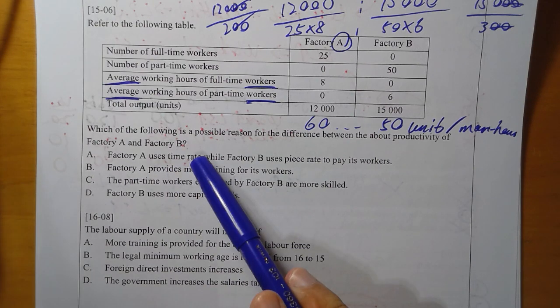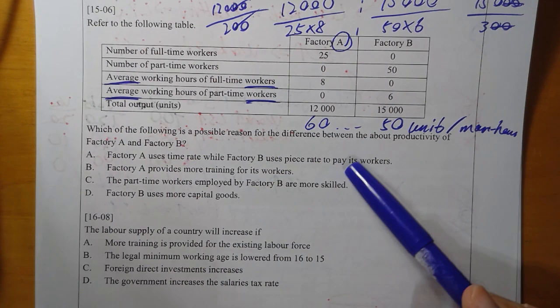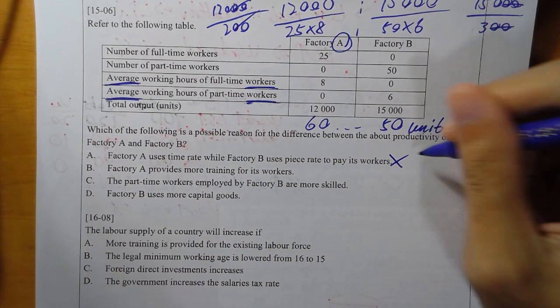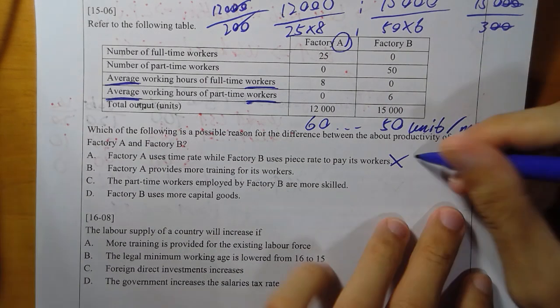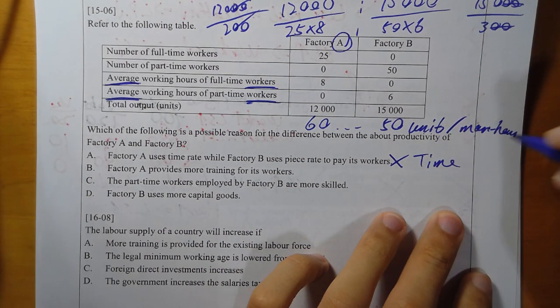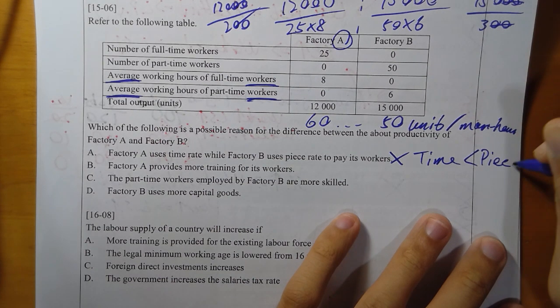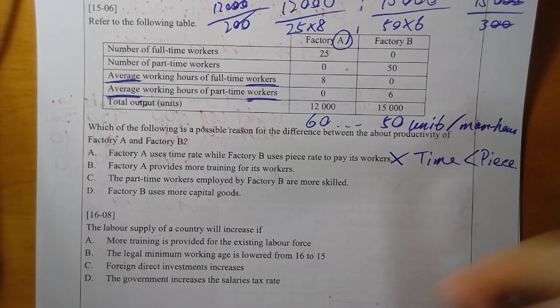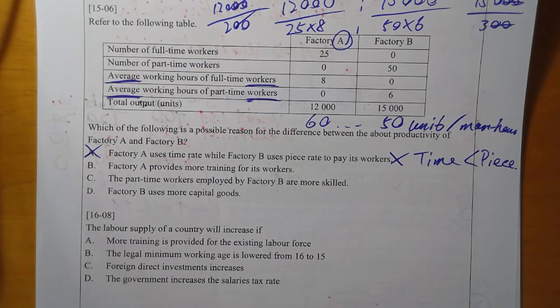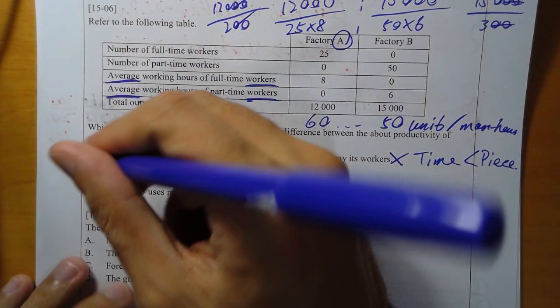Time rate, factory A time rate. Factory B piece rate. No, it's just the opposite. Alright, just the opposite. Remember, time rates, the working speed should be lower than piece rate. Alright, we'll talk about that very soon. Now, so A is not correct. B provides more training. Yes, provides more training.